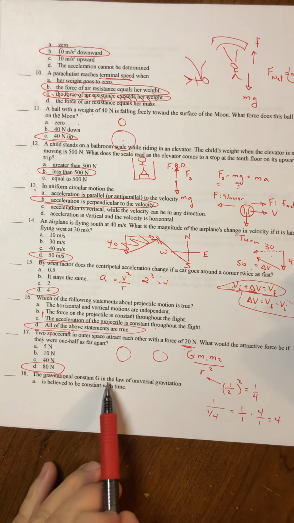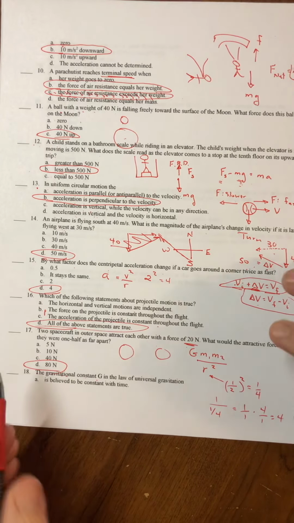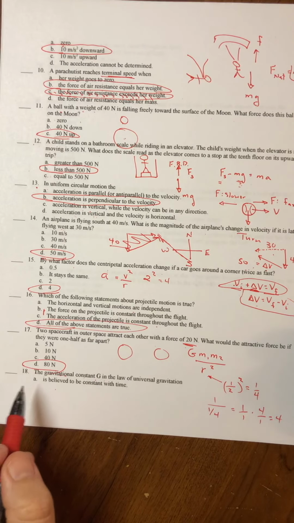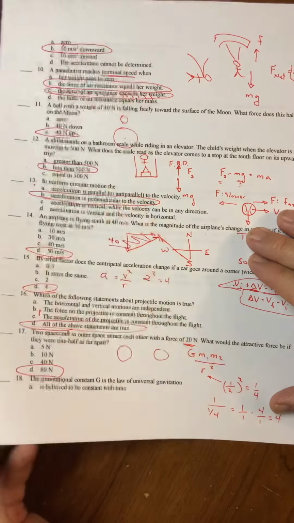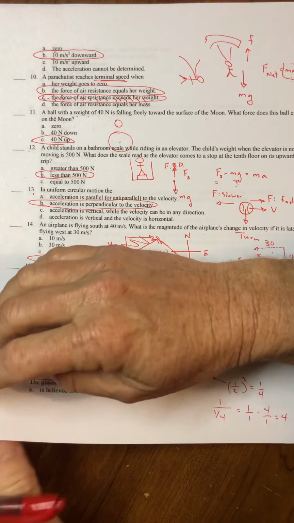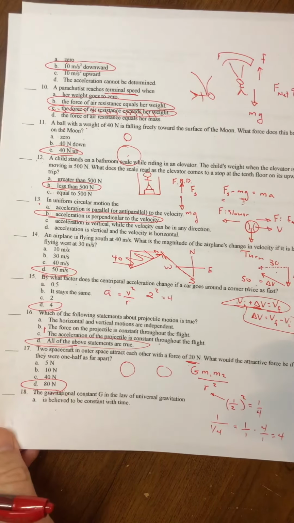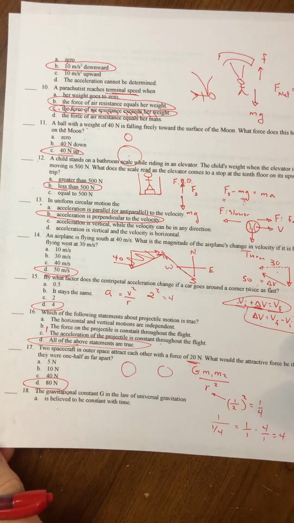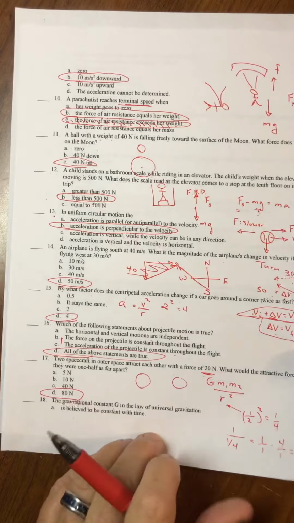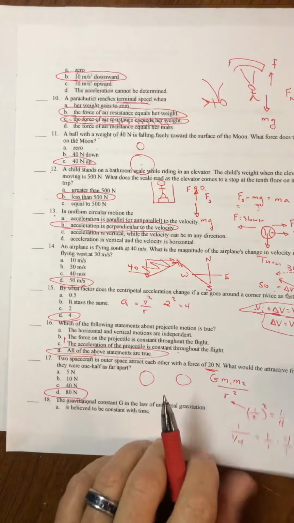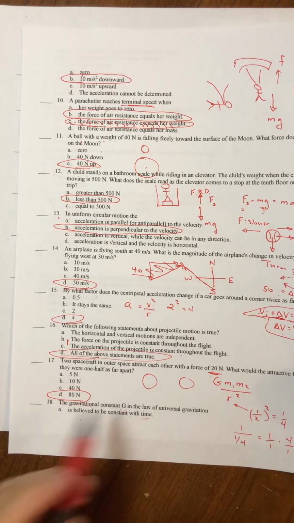The gravitational constant G in the law of universal gravitation is believed to be a constant with time. Yes, absolutely. We haven't been around long in history to measure it throughout time, but since we have been measuring it for almost 200 years, it has not seemed to change, and hence we call it a constant. So definitely is true. But also some of the evidence we have with the motion of the planets that go way back in time would only work out if that stayed a constant.